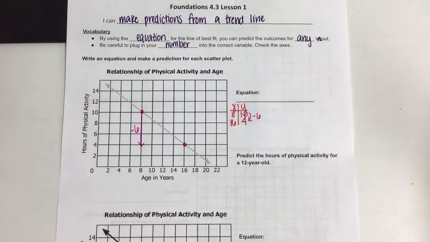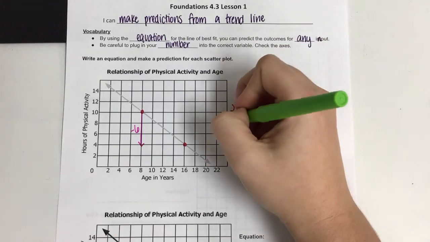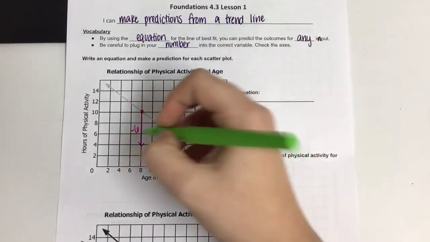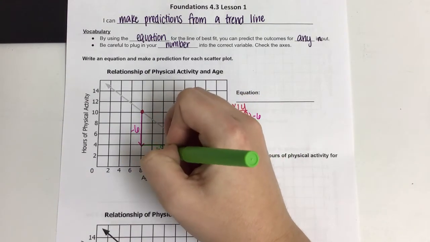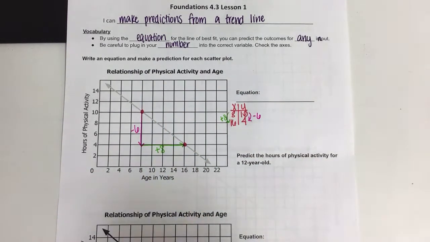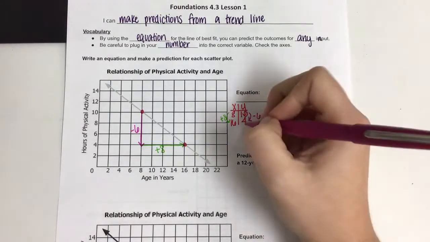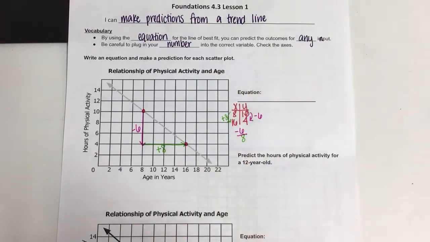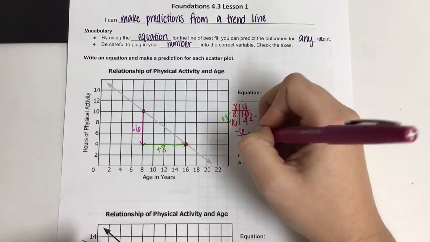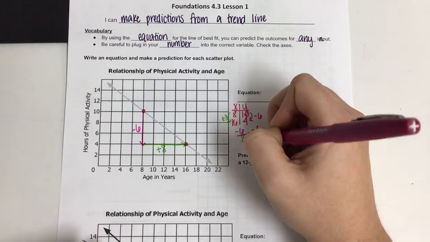And our run, or our change in x, is +8. Make sure you're paying attention to our scale to know that it was +8. So our slope so far is -6/8, but we always want to simplify this if we can. This is going to give us -3/4.